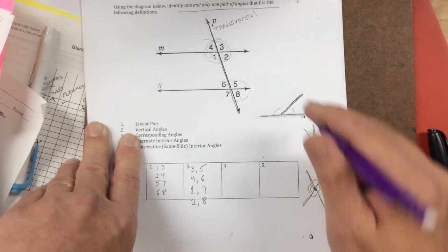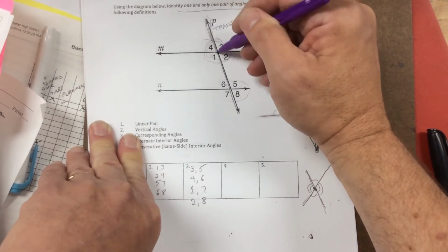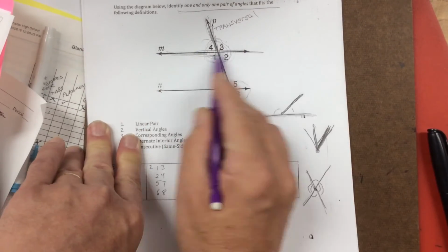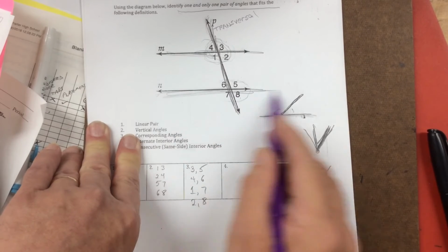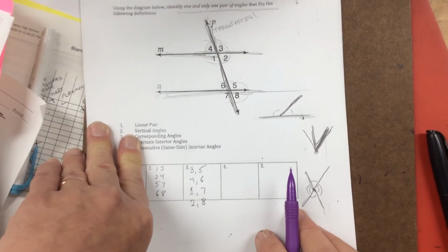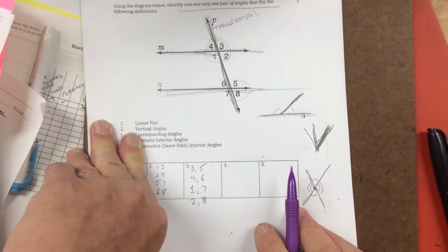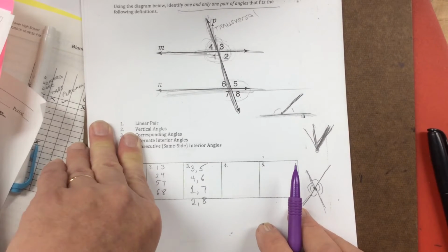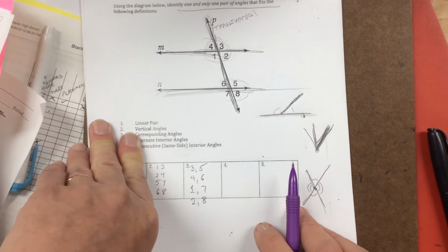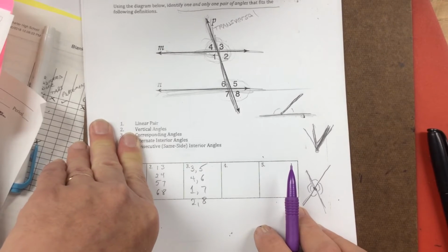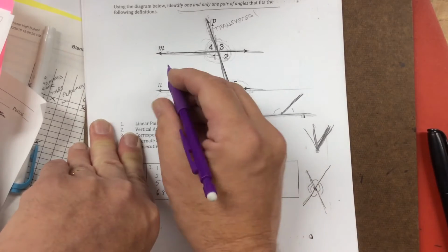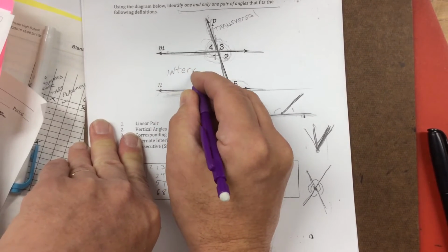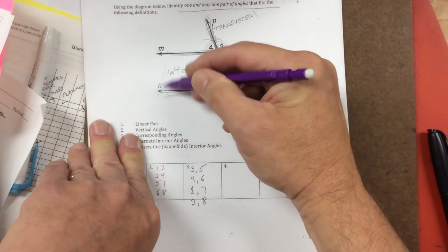Now, in any situation like this, this is the transversal. This and this are the two lines that the transversal crosses. In a masterstroke of creative naming, we call this the interior, because it's in between the two lines.